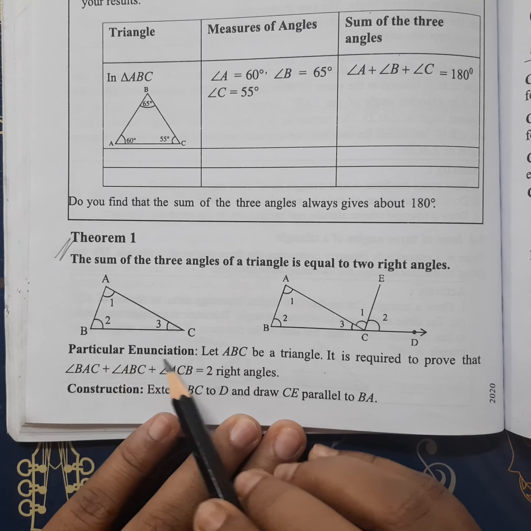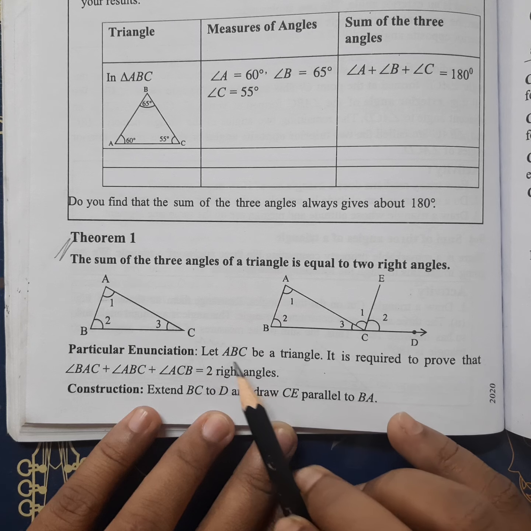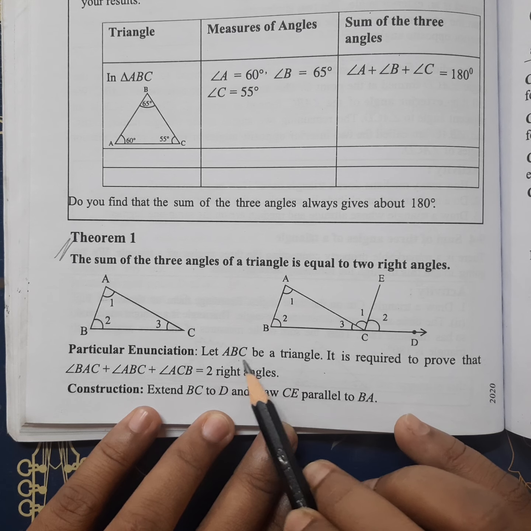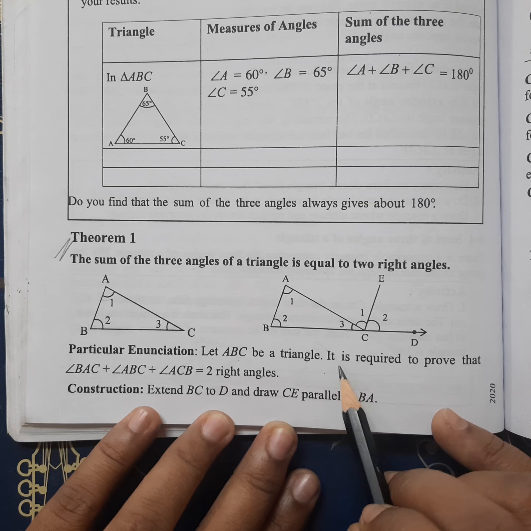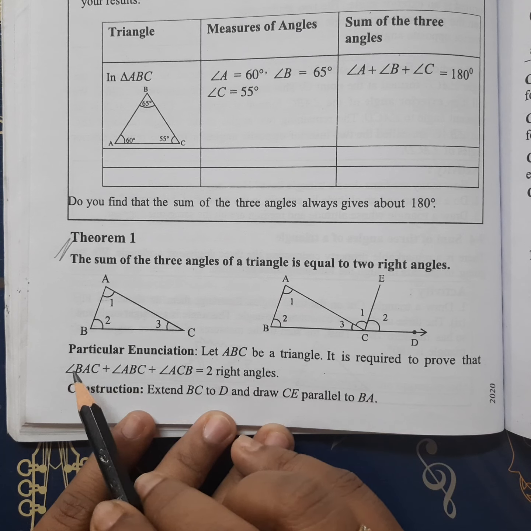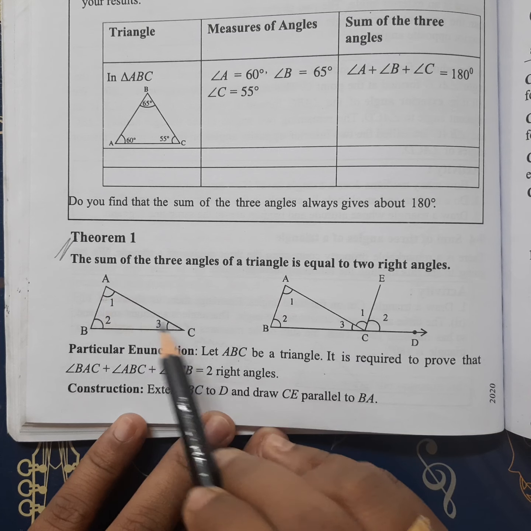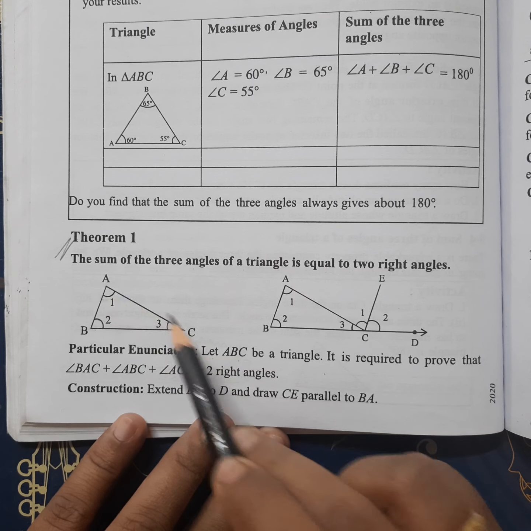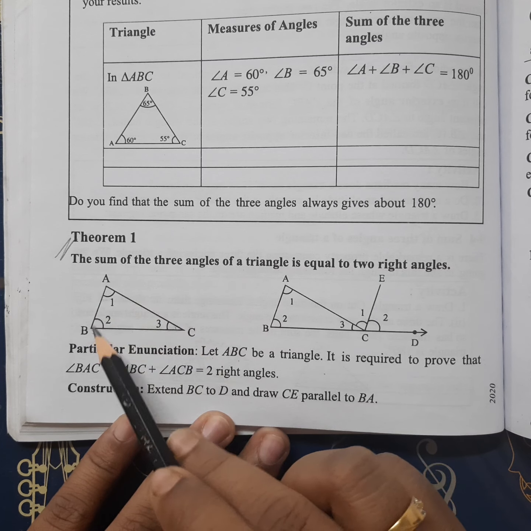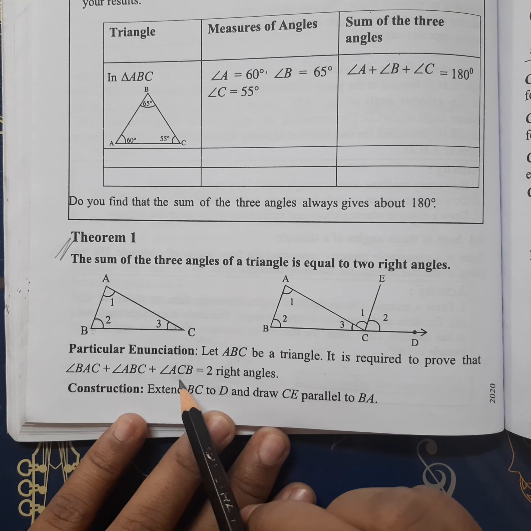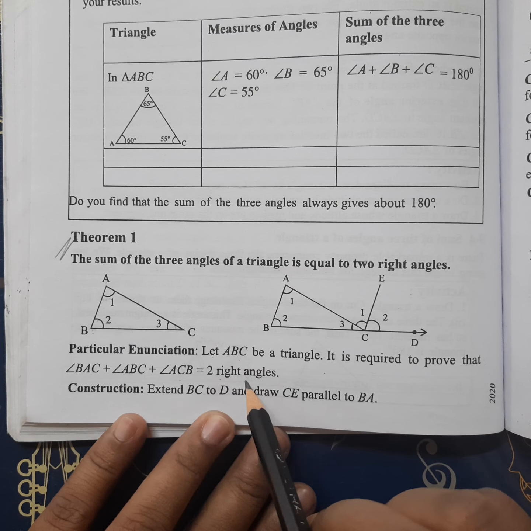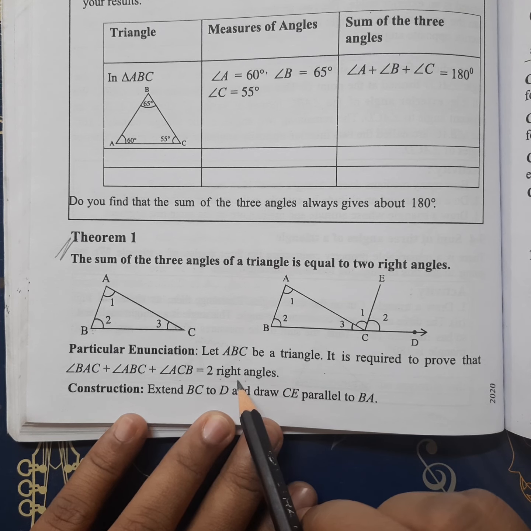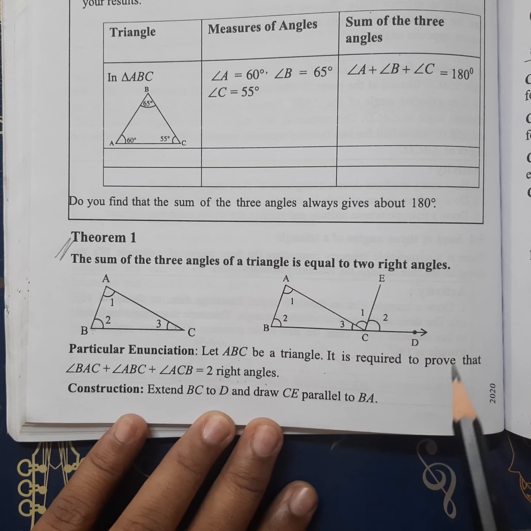The enunciation tells us: let ABC be a triangle which has three angles, ABC, BCA, and also BAC, and if we add all of them, the sum will be equal to two right angles or 180 degrees.